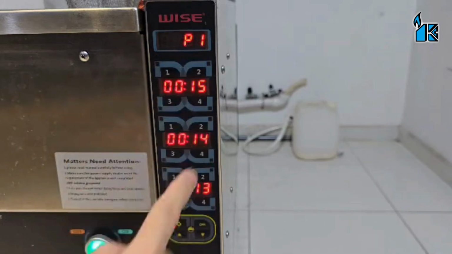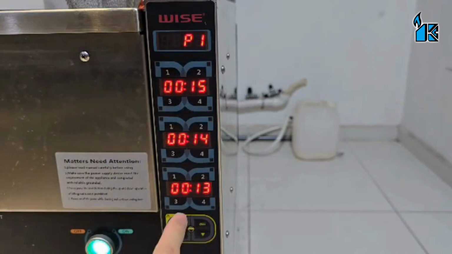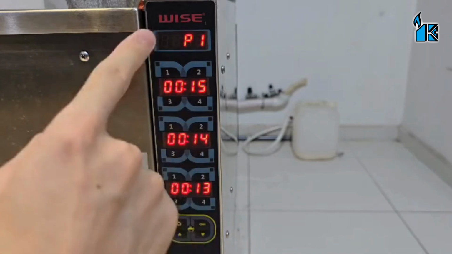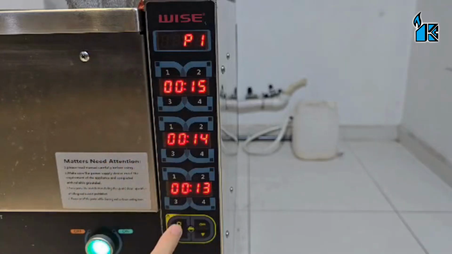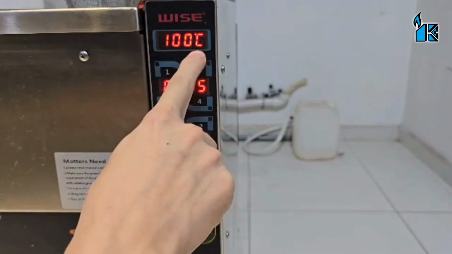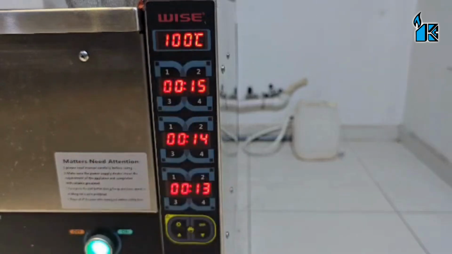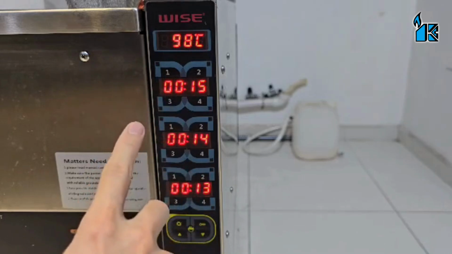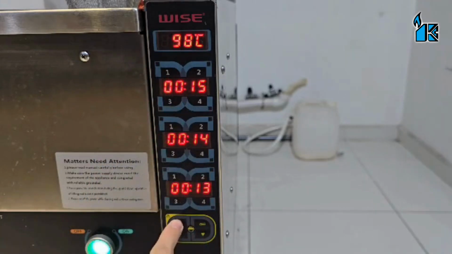Okay, then you come to P1. P1 is the operation temperature. If you want to set the operation temperature, press setting again. Then the operation temperature we set for 100 degrees Celsius. If you want the lowest, you can set for 98. Okay, then you press the setting button again.